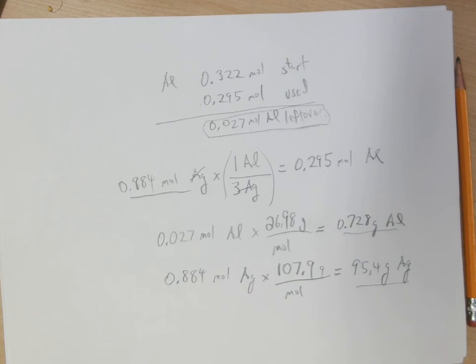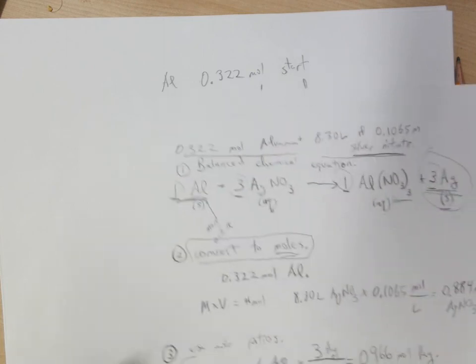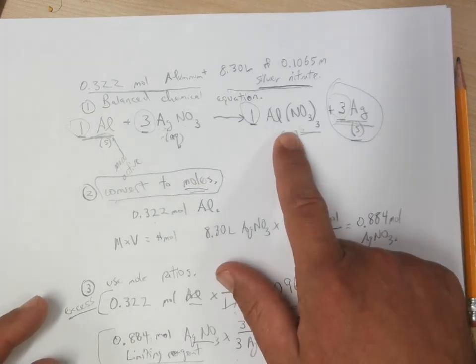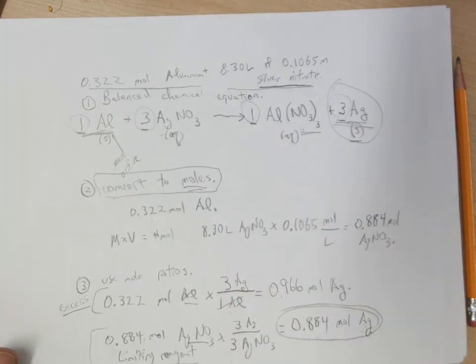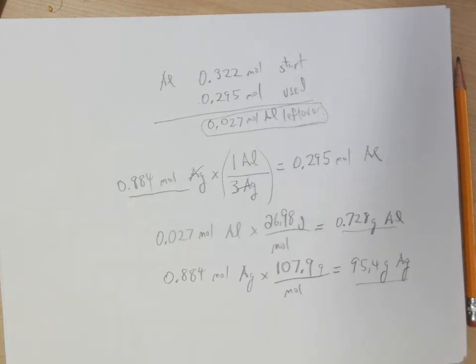And if we knew how much mass we started with, we could compare to how much mass we would have in the end. Of course, we haven't figured out the mass of aluminum nitrate we're producing, so that's an unknown right now. But that's how to solve this problem, to find out how much silver we produce and how much leftover reactant we have at the end. So pretty sweet, and if you can convert units and you understand the idea of stoichiometry, then this is pretty straightforward.